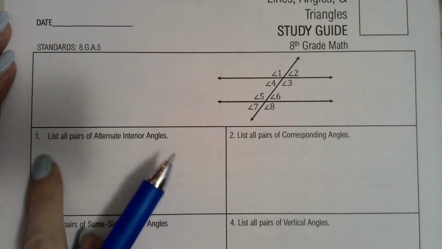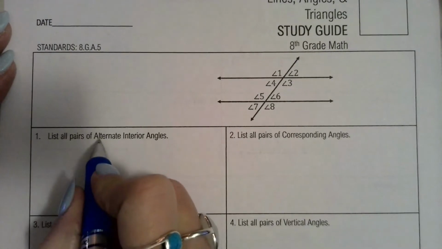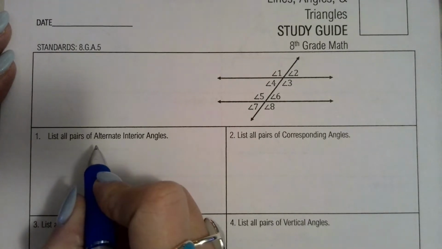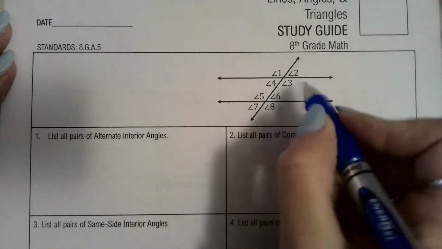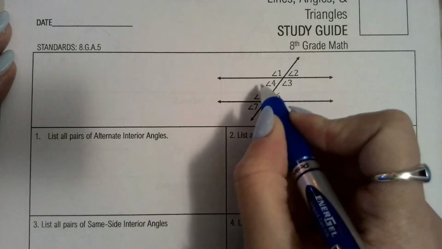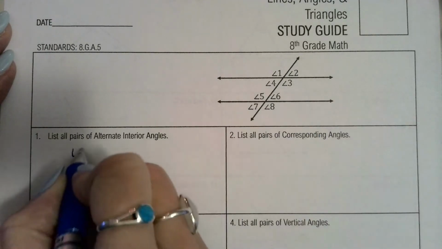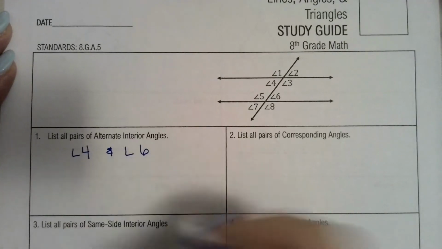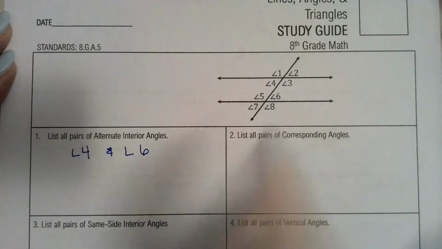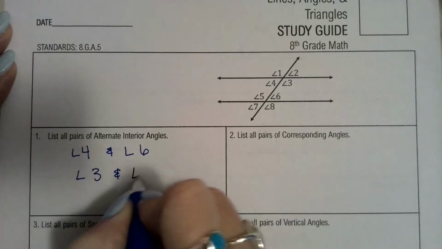So for number 1, they want us to list all pairs of alternate interior angles. Remember that alternate means opposite sides of the transversal. Interior means between the parallel lines. So the interior angles are these here between the parallel lines, and we want the ones on opposite sides. So we have angle 4 and angle 6 are alternate interior angles. We also have angle 3 and angle 5.